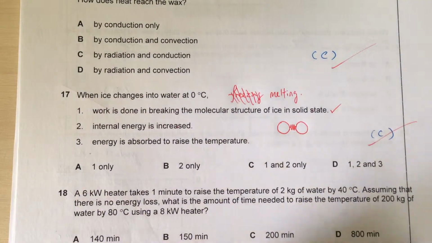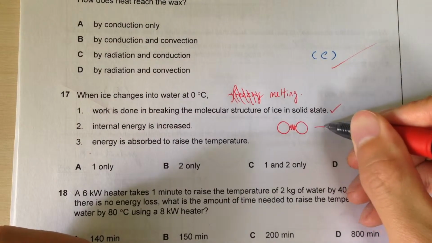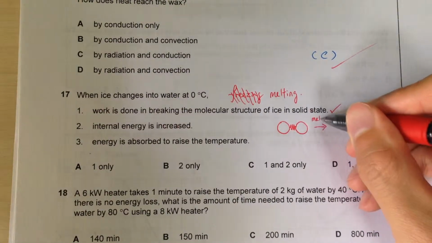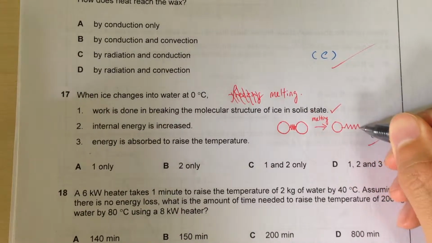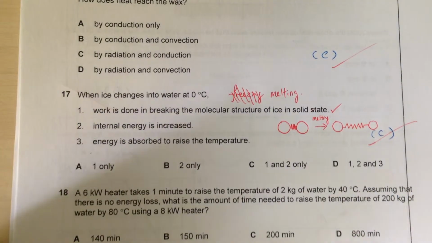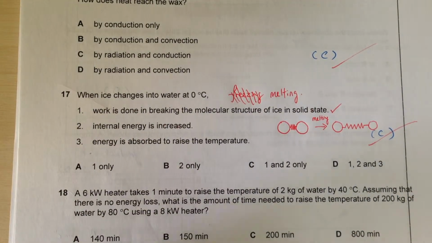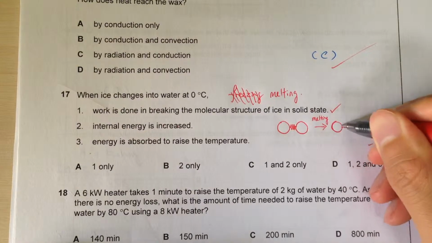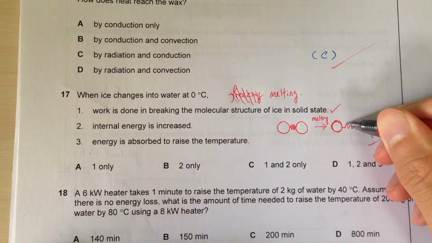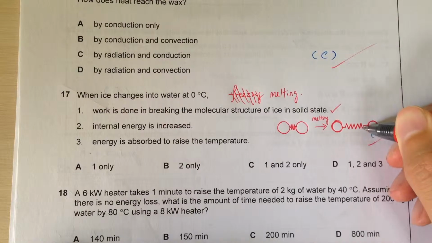This tiny spring is like your intermolecular bond. So when this goes through melting, of course the bonds are going to be stretched further apart. Now what happens when you start stretching a spring? You are actually storing energy in the spring, right? So similarly, when you stretch the bond or weaken the bond, you are increasing the potential energy in this spring.